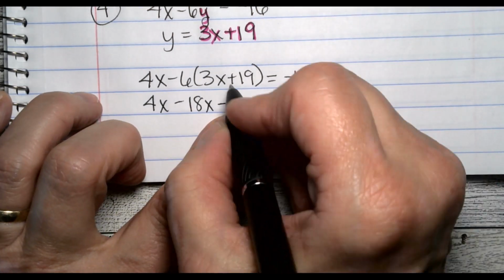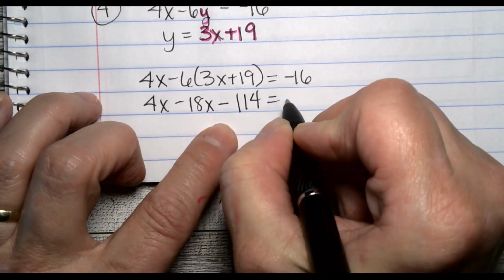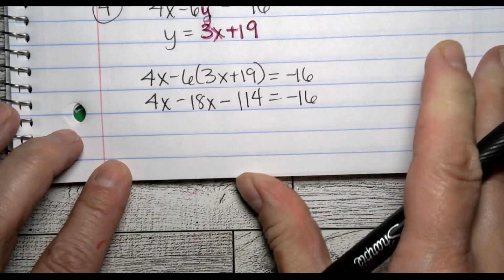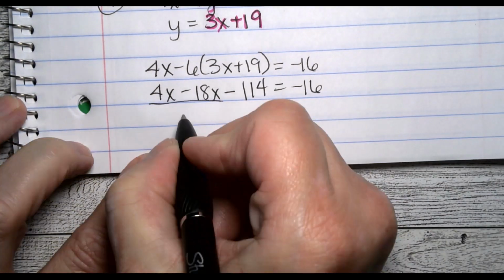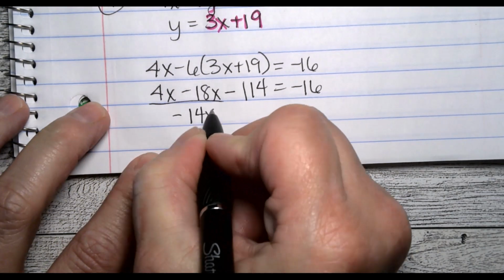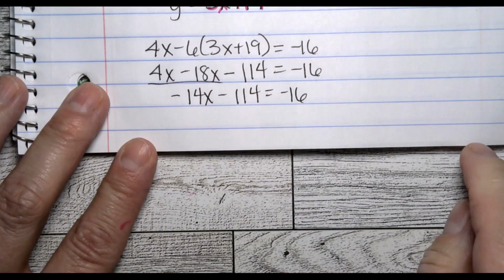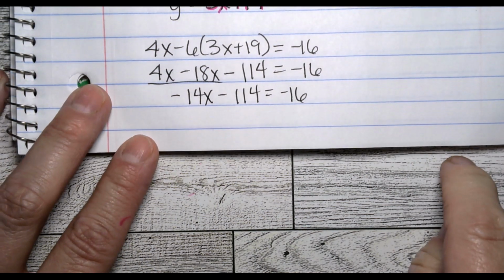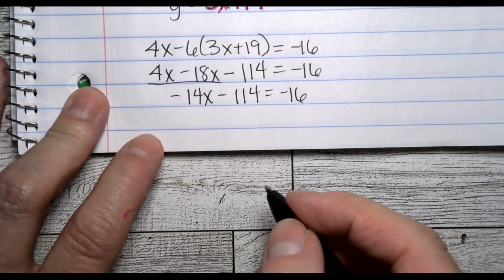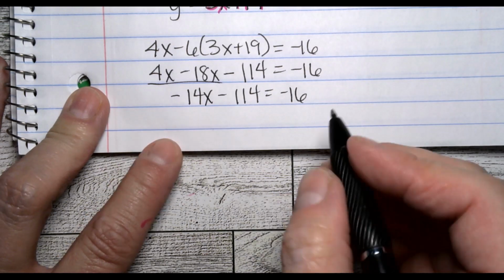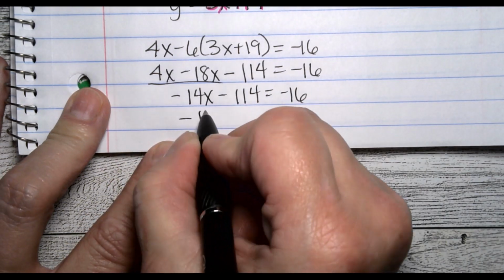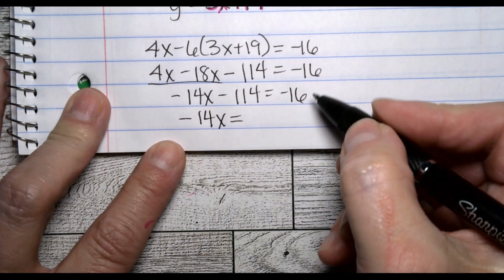114. Thank you. Equals negative 16. Put the x's together. We're getting a negative 14x minus 114 equals negative 16. Running out of paper. All right, add 114 to negative 16.